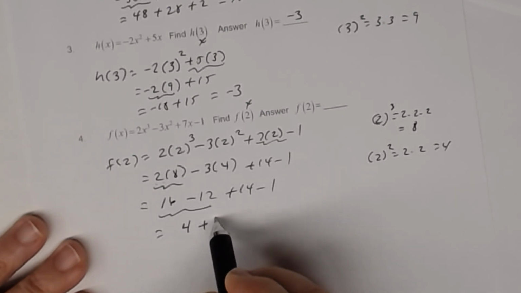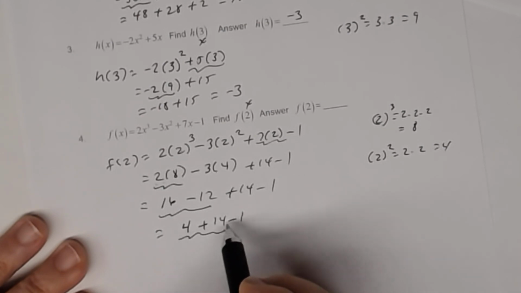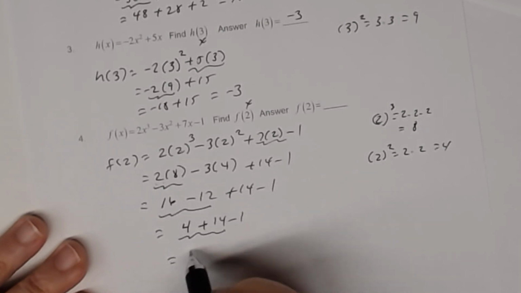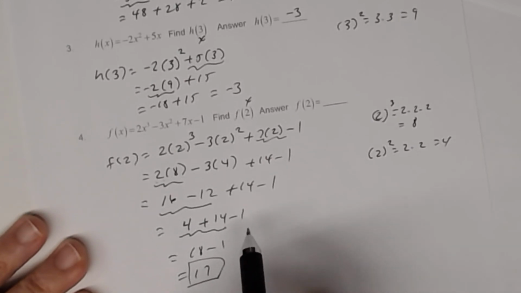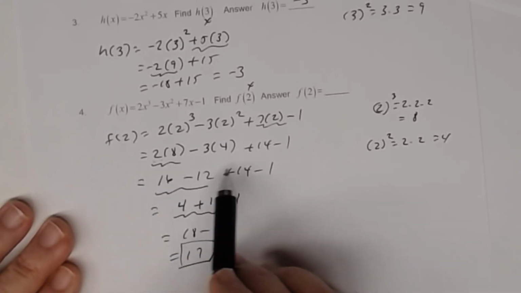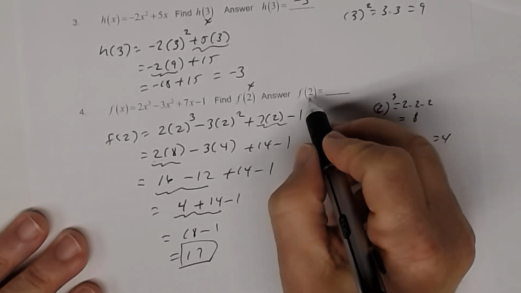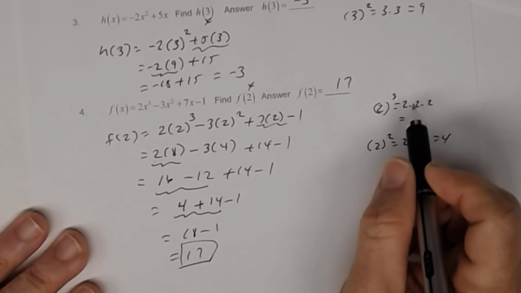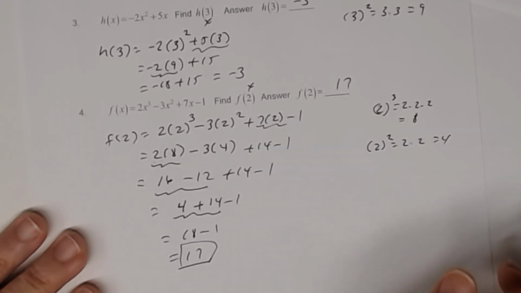So I get 4 plus 14 minus 1. From 14 plus 4, left to right. 14 plus 4 is 18. 18 minus 1 is 17. So remember, when you add and subtract, you always add and subtract from left to right. All right, and so then f of 2 will equal 17. So whenever the x value is 2, my y value is 17.